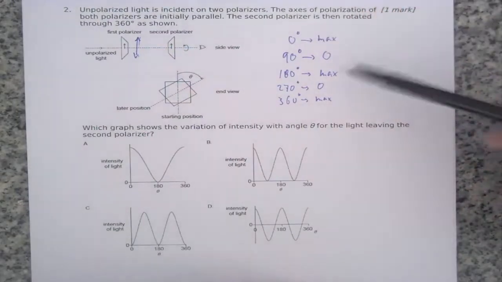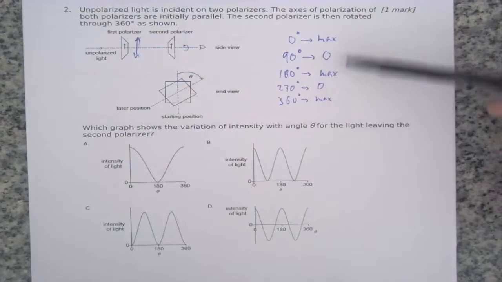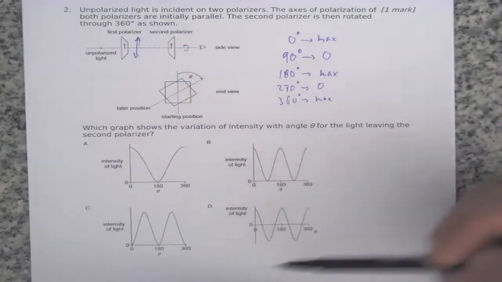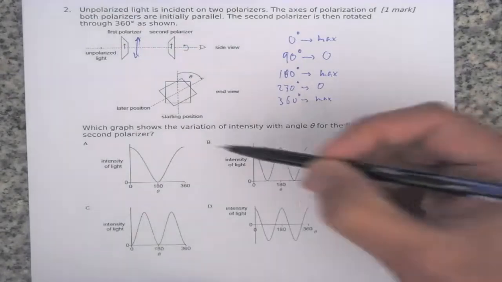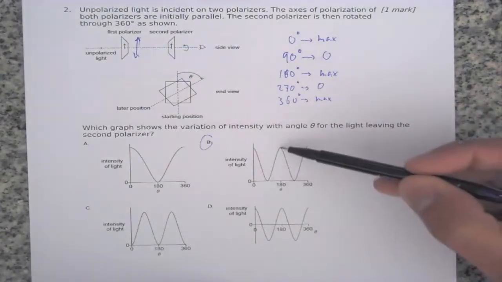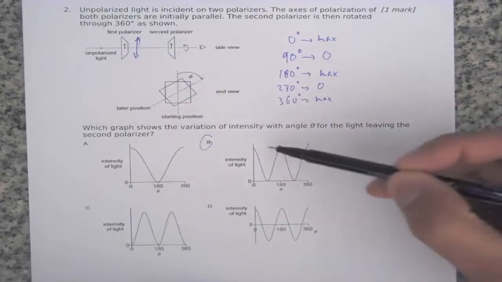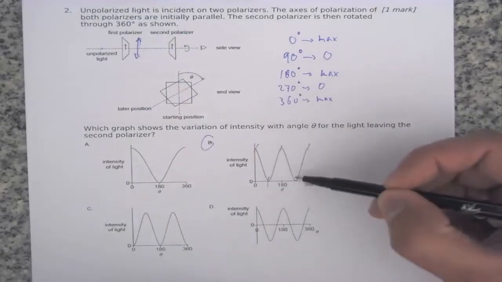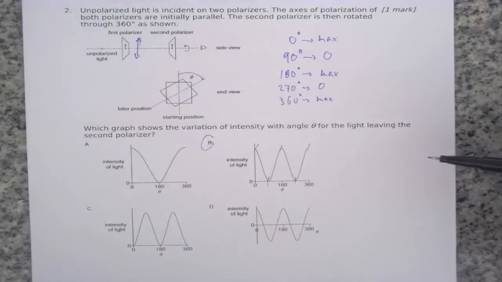So this is what we're looking for. We're looking for three different maxima during the rotation. And of course, the answer here can be only B. As you can see, maximum at 180, maximum at 360, maximum at 0. And of course, 0 at 90 and 270.